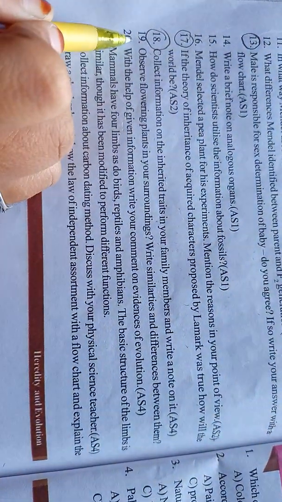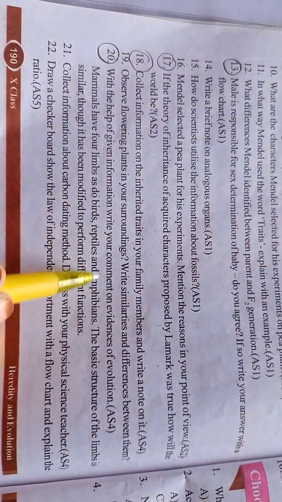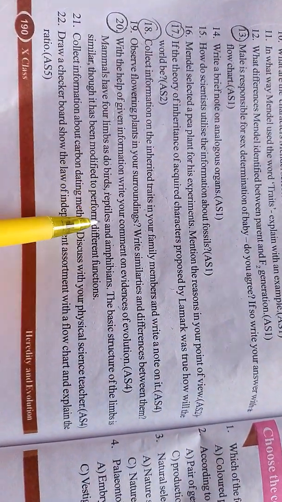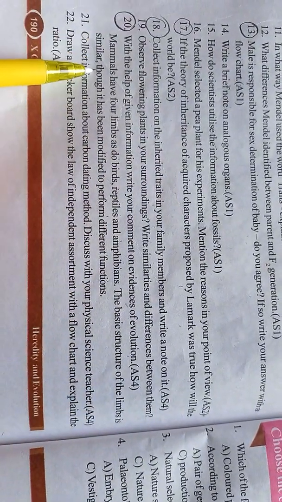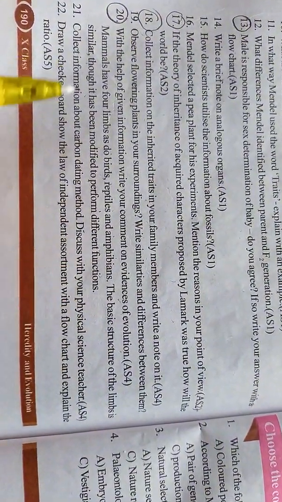Your homework is the 20th question. With the help of the given information, write your comment on evidence of evolution. Mammals have 4 limbs, so do birds, reptiles and amphibians. The basic structure of the limbs is similar, though it has been modified to perform different functions.